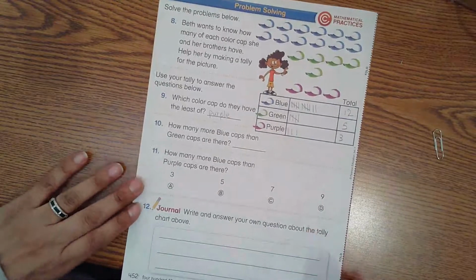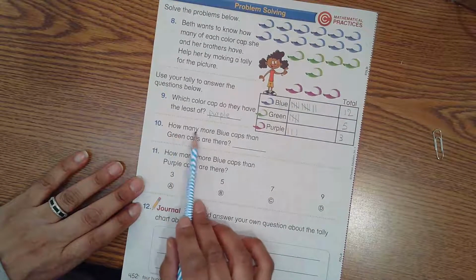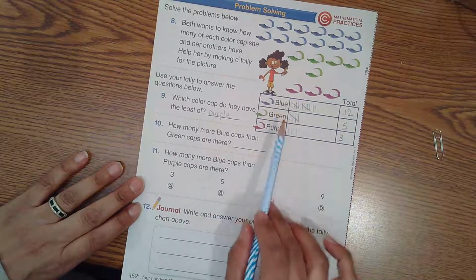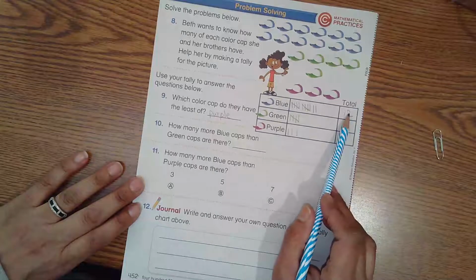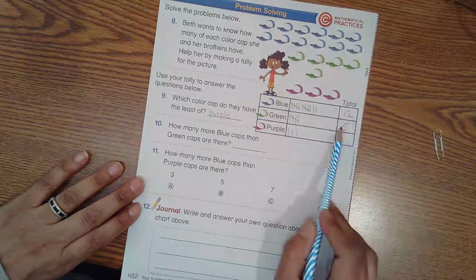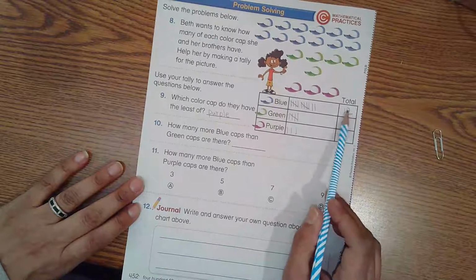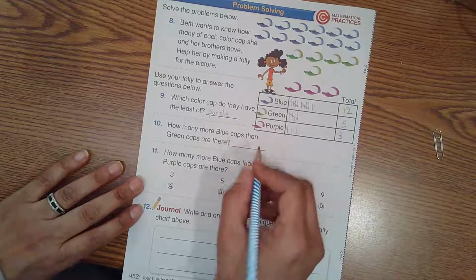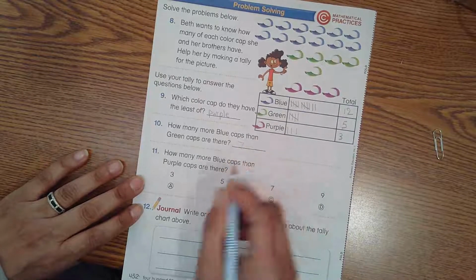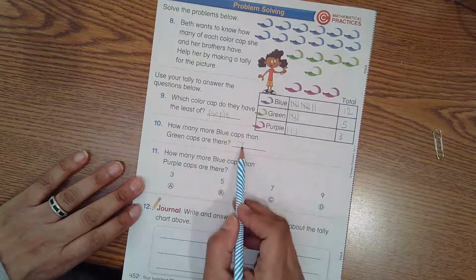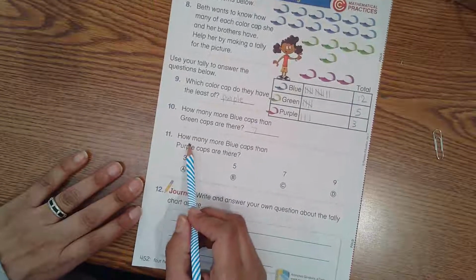All right, let's go for number 10. How many more blue caps than green caps are there? Blue and green. There are 12 blue caps and 5 green. So what's the difference? It means subtract. So 12 take away 5. Very good. 7. So how many more blue caps than green caps are there? There are 7 more.